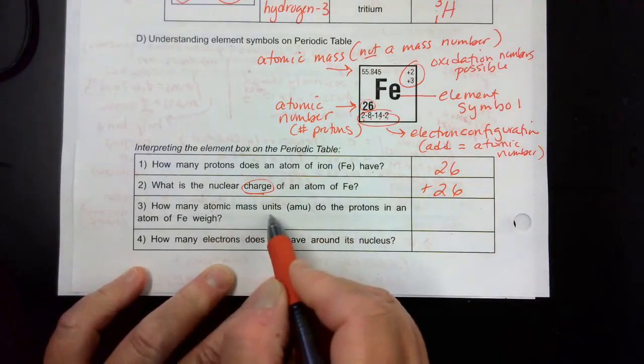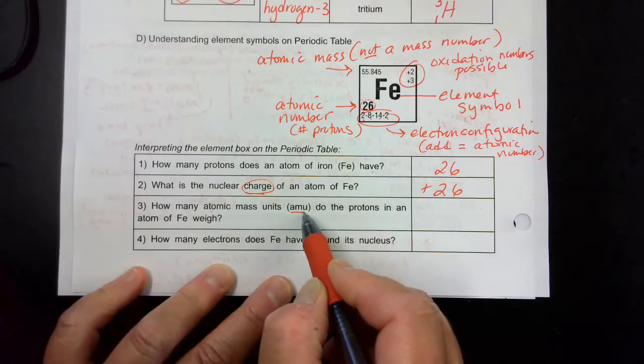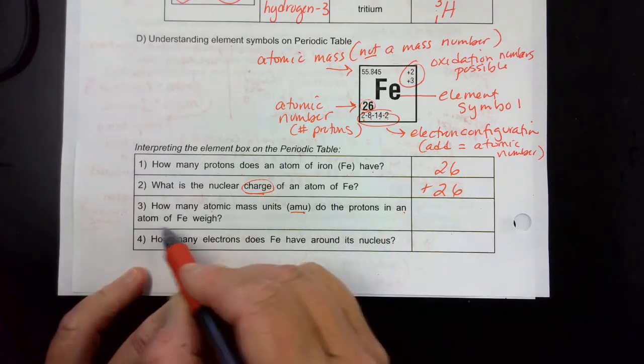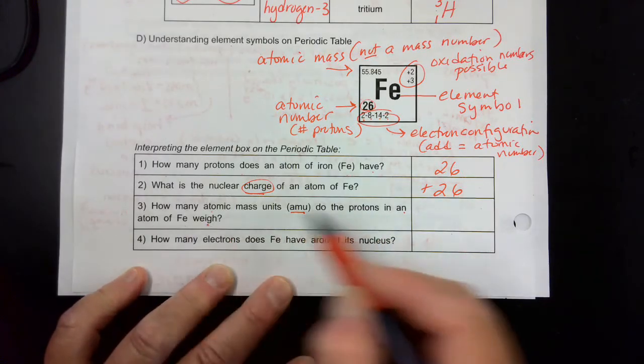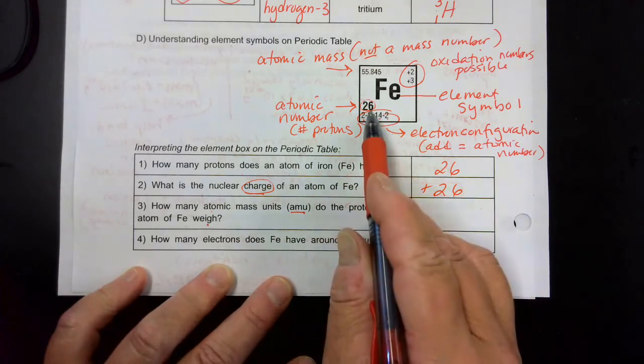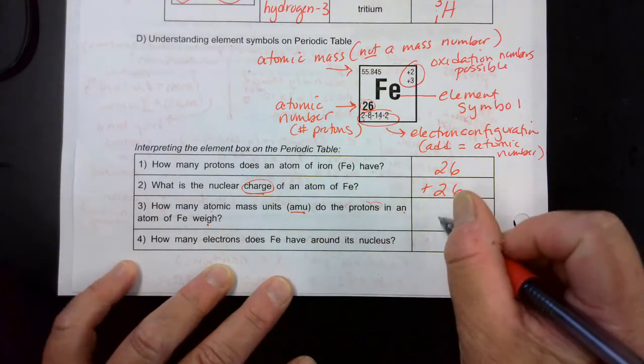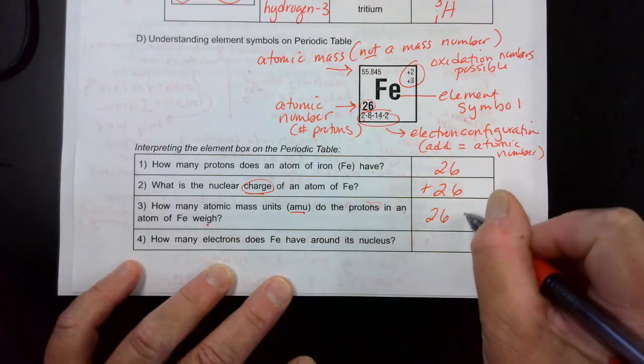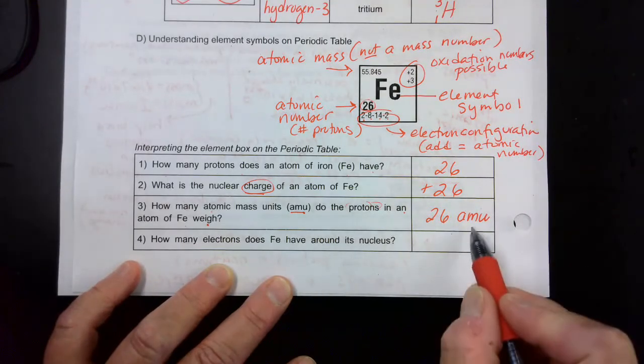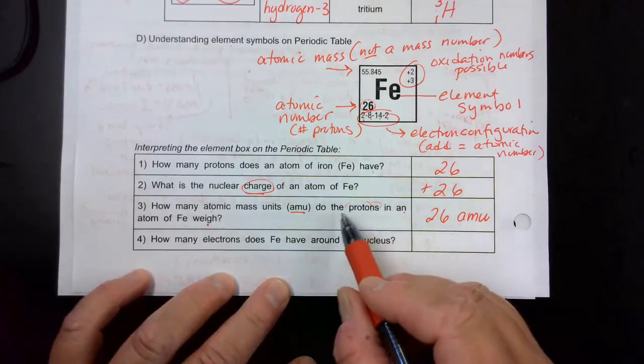How many atomic mass units, abbreviated as AMU, do the protons in an atom of iron weigh? So the number of protons is 26, each proton having the mass of 1 AMU, so this has a mass of 26 AMUs. Make sure you include the unit. That's an important answer to this question.